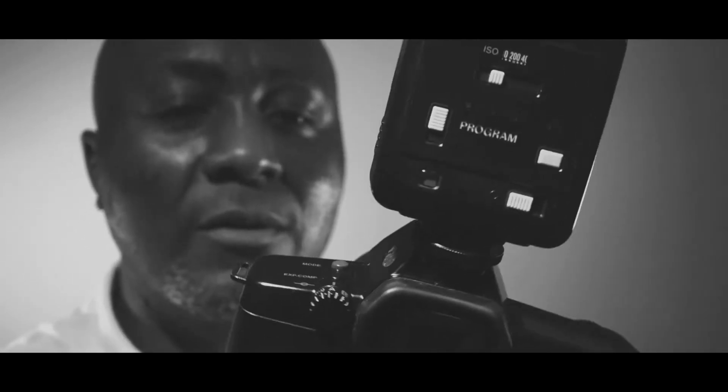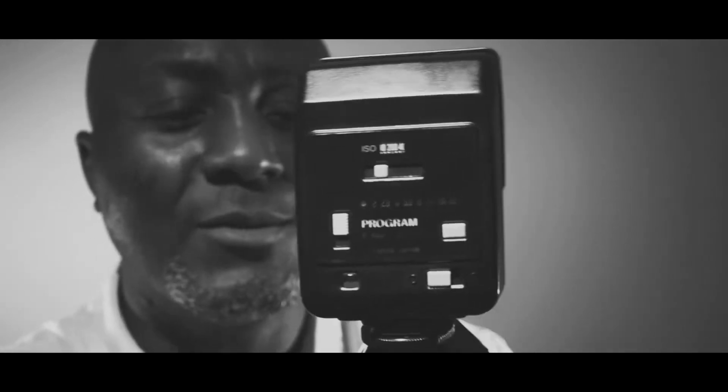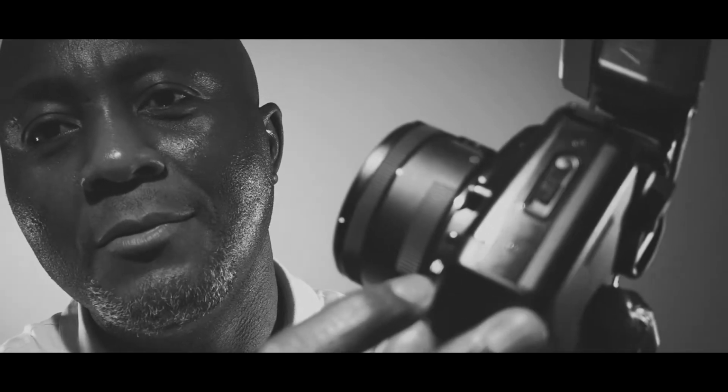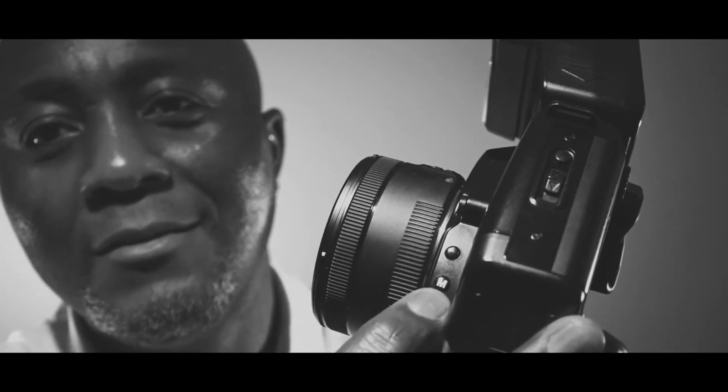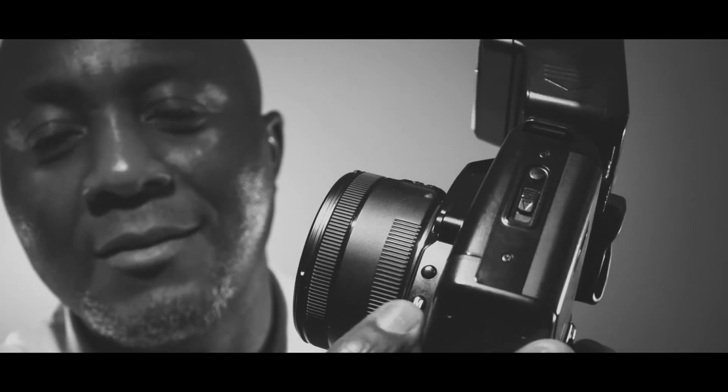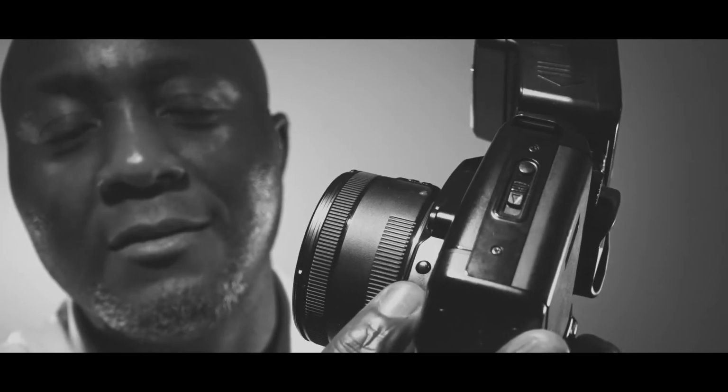The manual mode just allows you the freedom of being able to choose your aperture setting or your own shutter speed as well. In order to do that, this camera is so convenient. It has this little M here. So take note of this button here, because in the manual mode you're gonna need this.